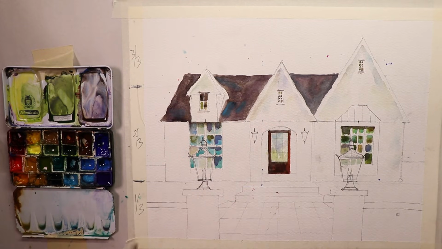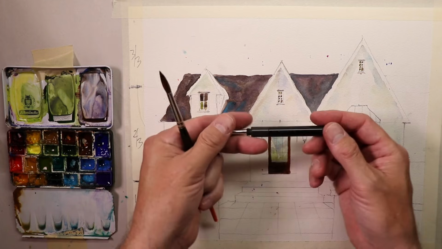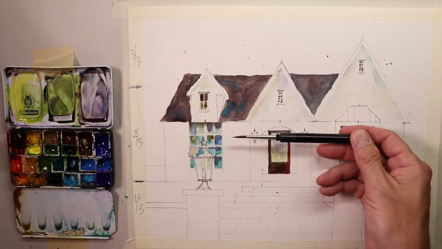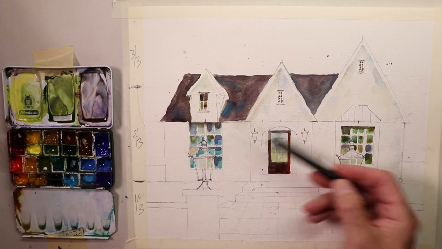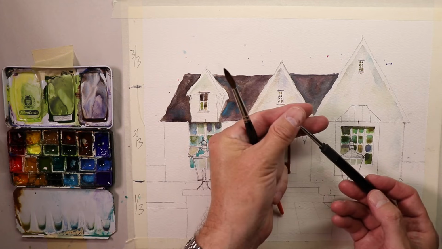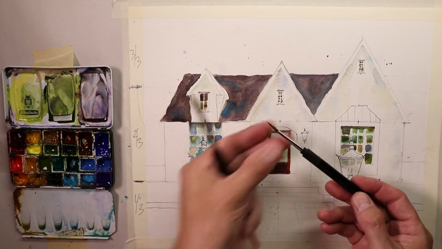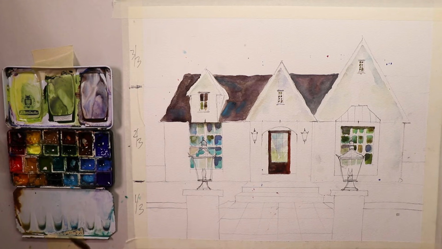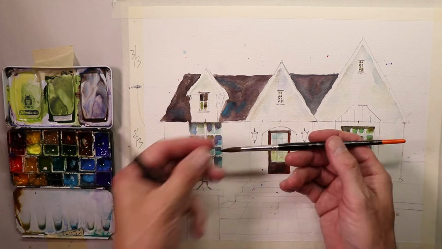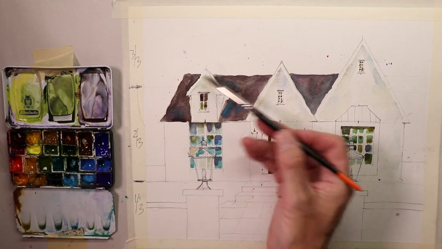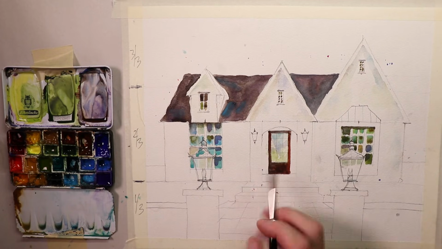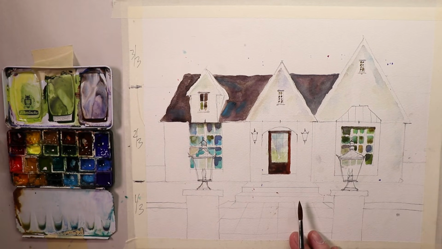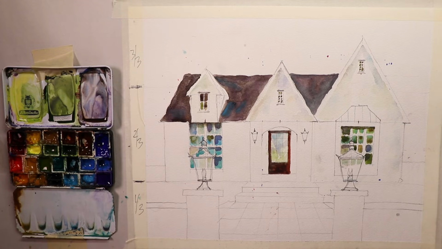Again, we just mentioned that we used our number 4 Da Vinci Maestro Pure Kolinsky natural hair travel brush to do our windows, which are kind of fine lines and fine painting, so we need that really fine brush. And then we used our number 6 Raphael Kolinsky Sable brush to do our larger roof sections here. And let's continue on. We did some larger washes too with our Kolinsky. Let's see, what do we have?